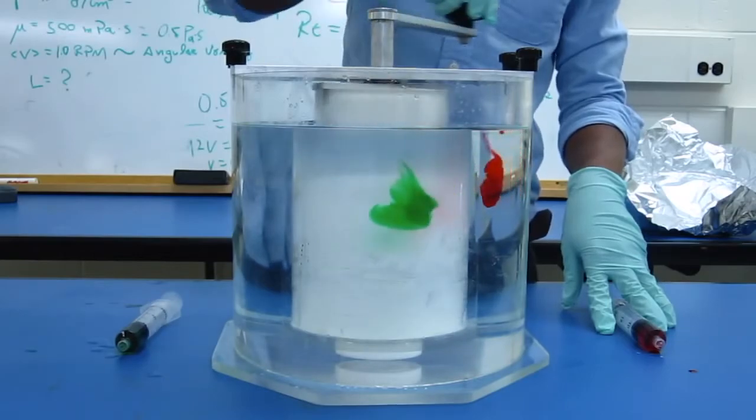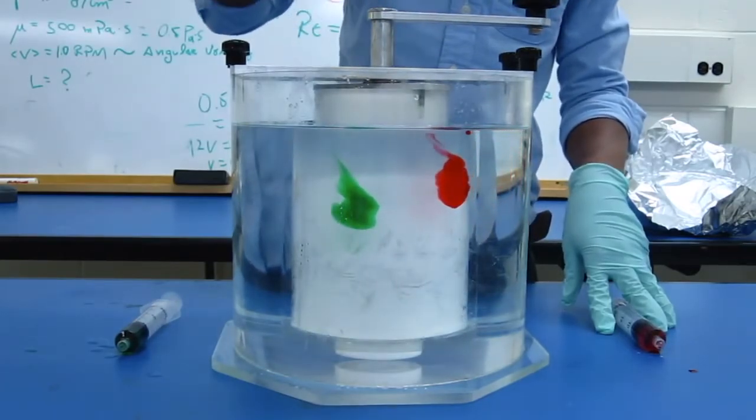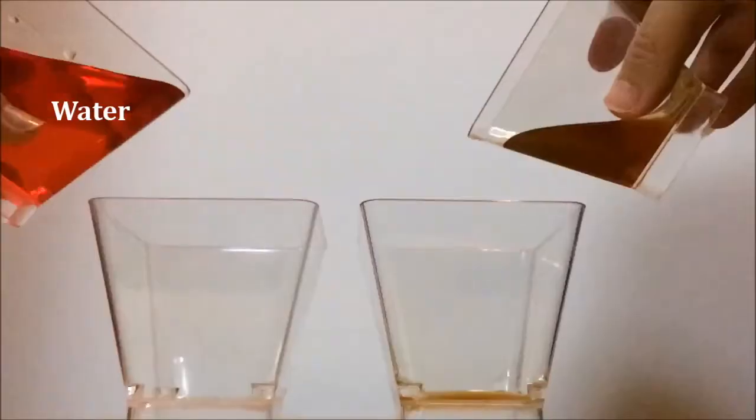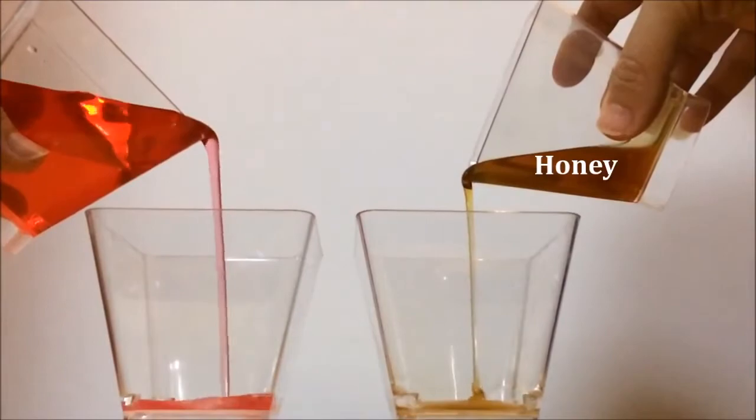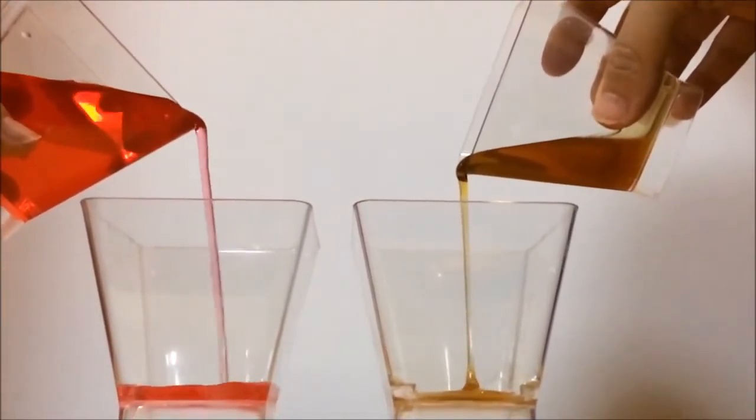You know how I said that liquids have this thing called a low Reynolds number? This number is closely related to something called viscosity. You might have heard certain fluids being like more viscous than others. For example, water isn't viscous, but honey is.